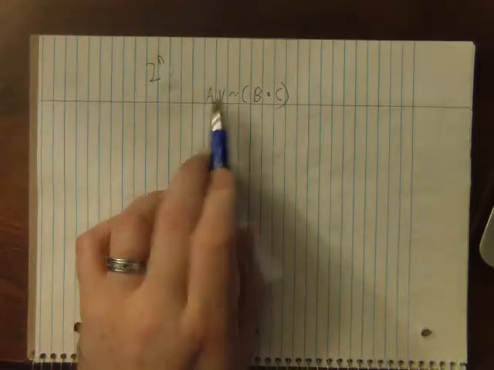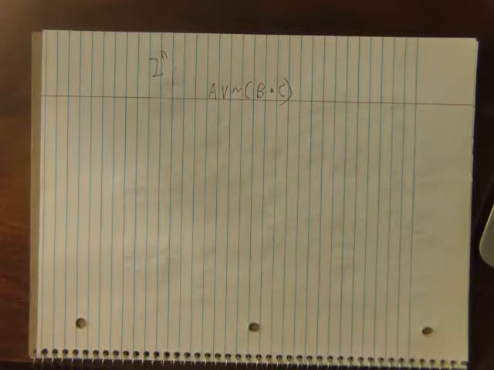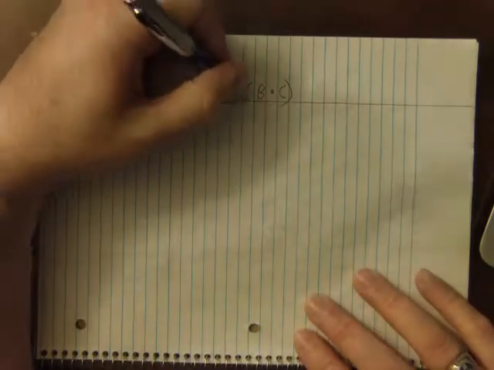Then we do parentheses. Then we do negation of parentheses. Then we do brackets. Then we do negation of brackets. Then we do sets. And then we do negation of sets.